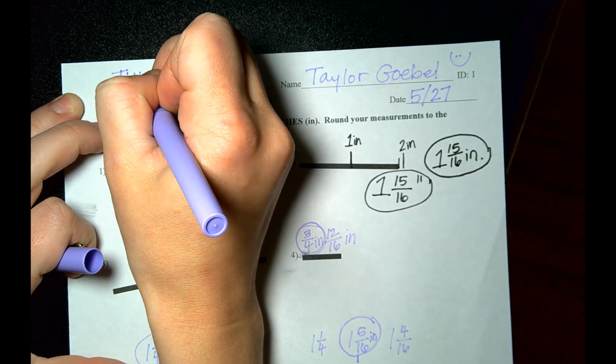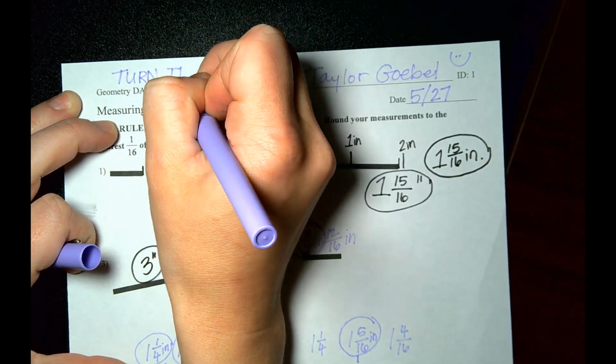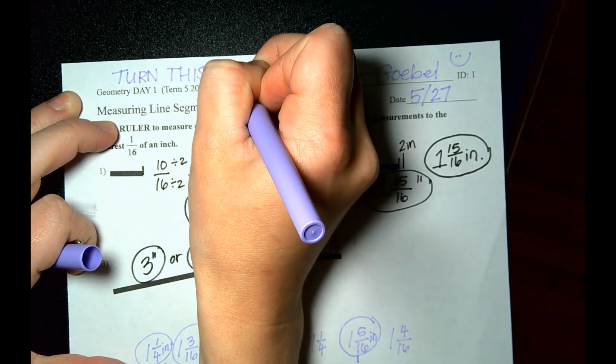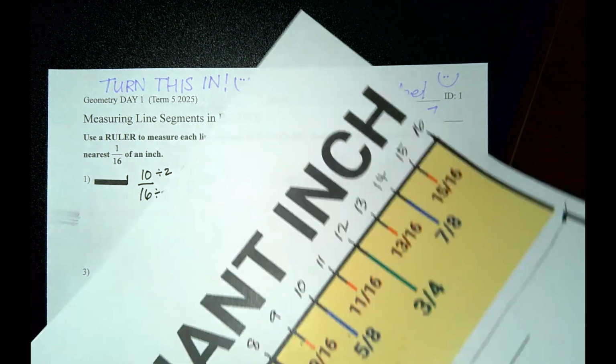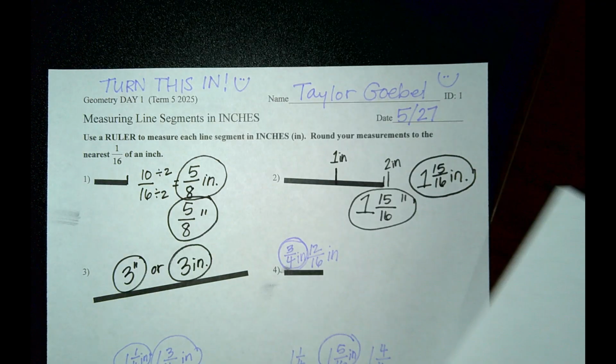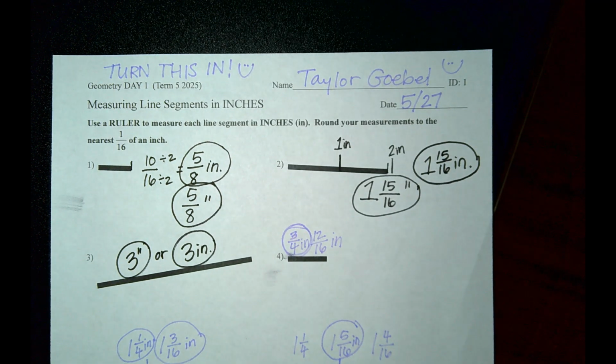Thank you, thank you. And this giant inch paper is for you to keep. You can just keep that in your folder or wherever you like.